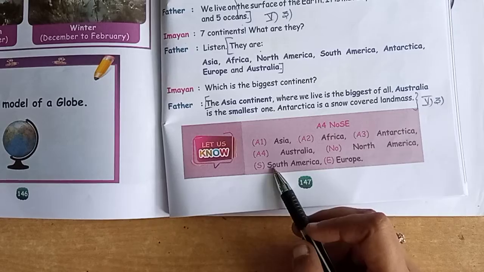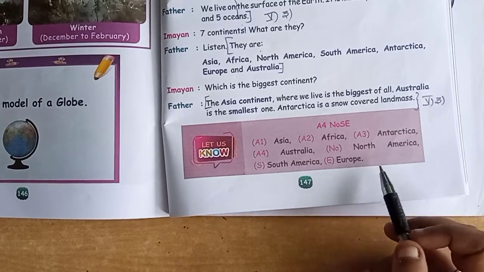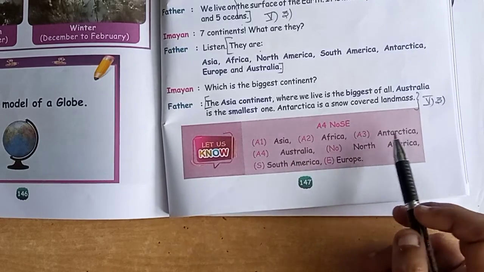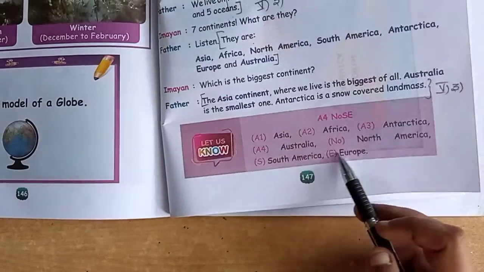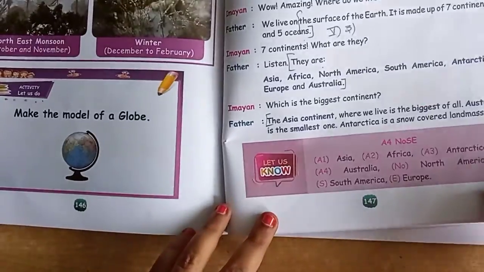SE means South America. E means Europe. Okay, dears. Asia, Africa, Antarctica, Australia, North America, South America, Europe. A for nose.